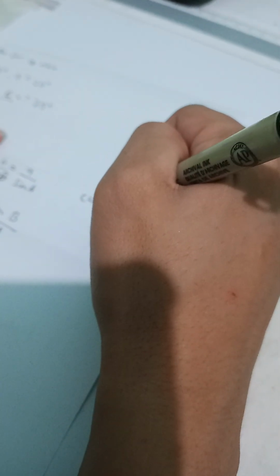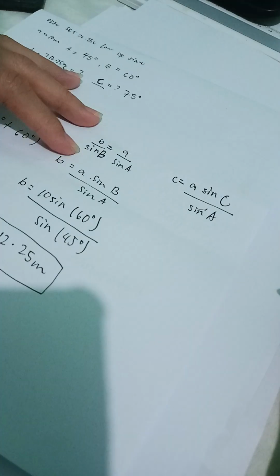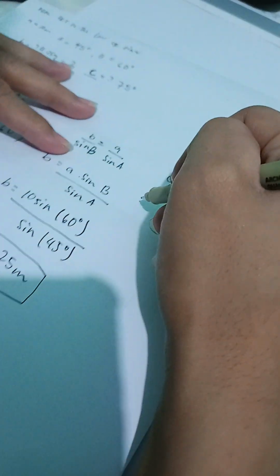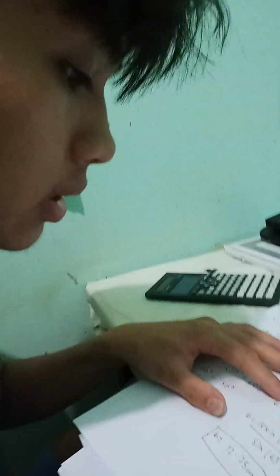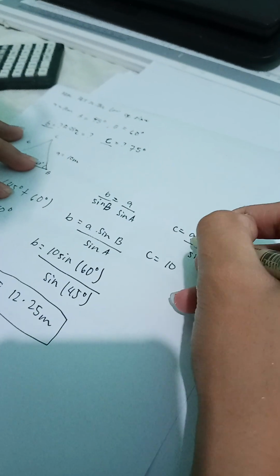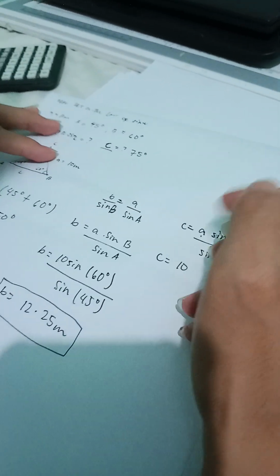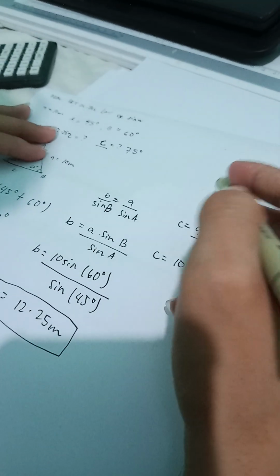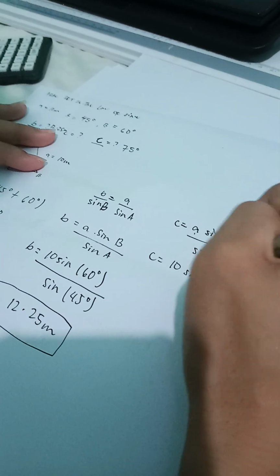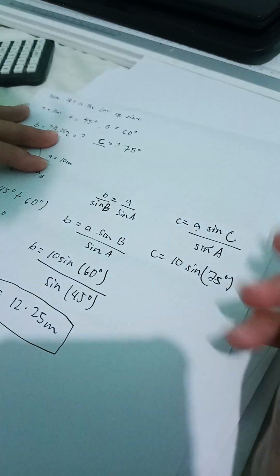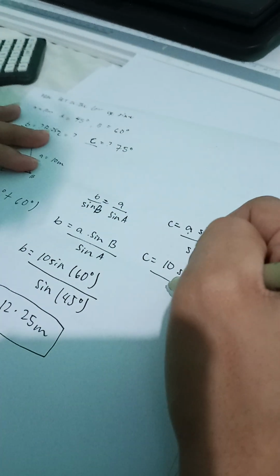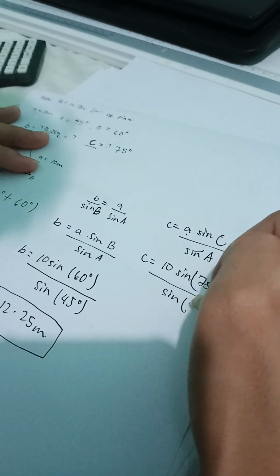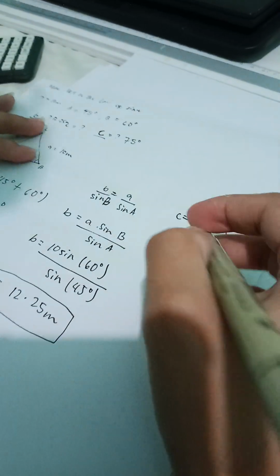The formula of C is A sine C over sine A. So this is the formula of C. C is equal to 10, so our A is 10 meters, and sine, so our C is 75 degrees. Okay, so 75 degrees over sine A is 45 degrees.